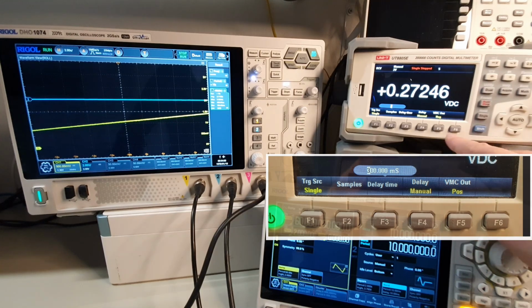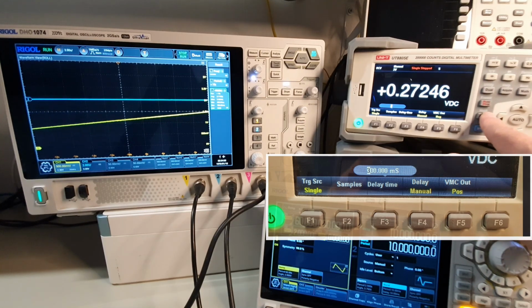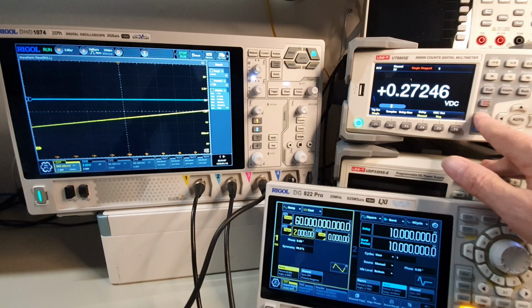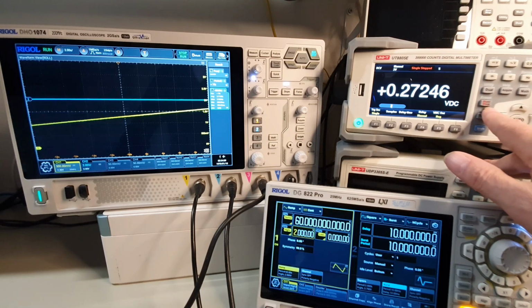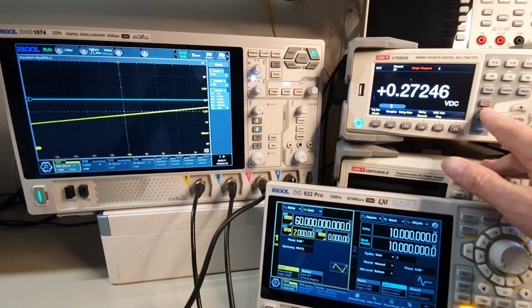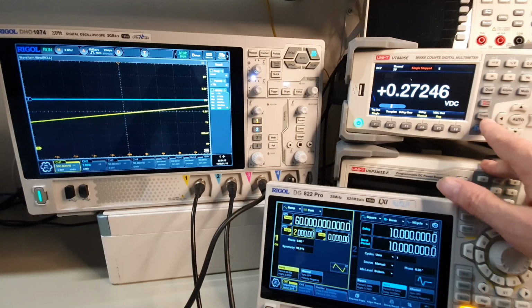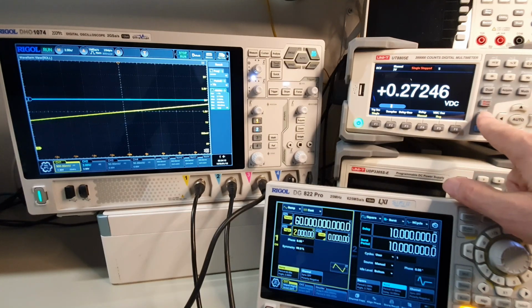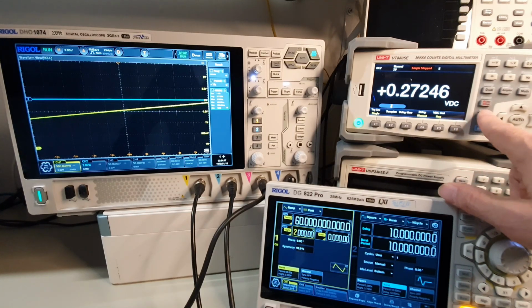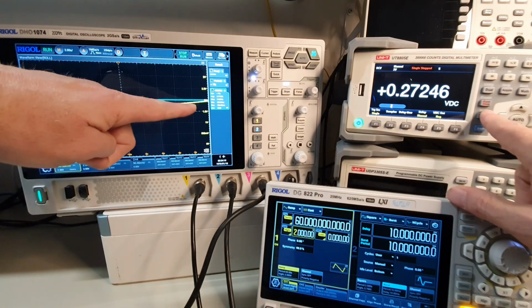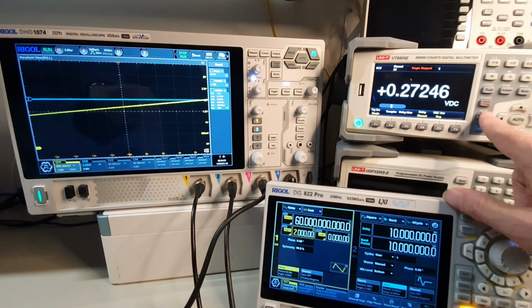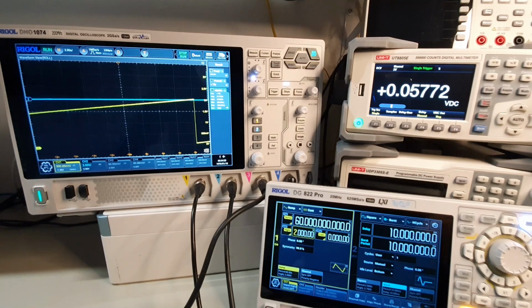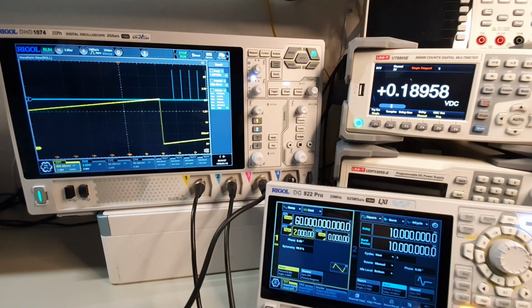So what will happen now is, at the moment that I press single, we will get 5 measurements, and that will also be stored in the history. So let's do that. We are starting with 5, and you see it is already reaching 2 volts. So let's wait a little bit. Yeah, I will do a trigger, and you can see here we have 5 measurements.